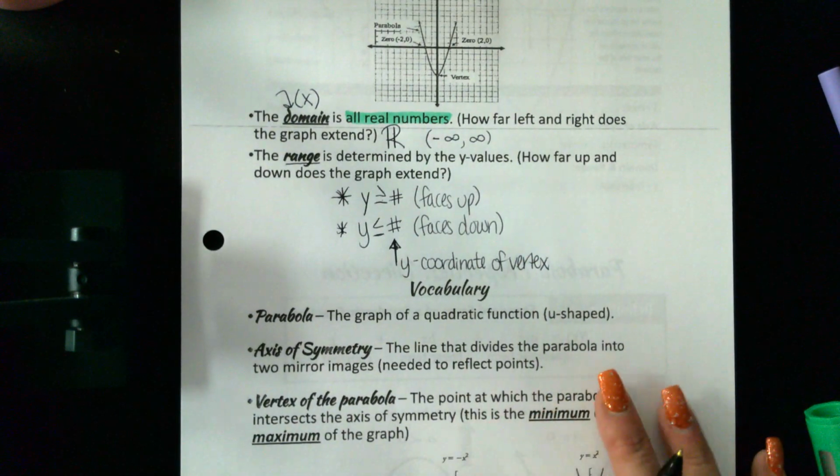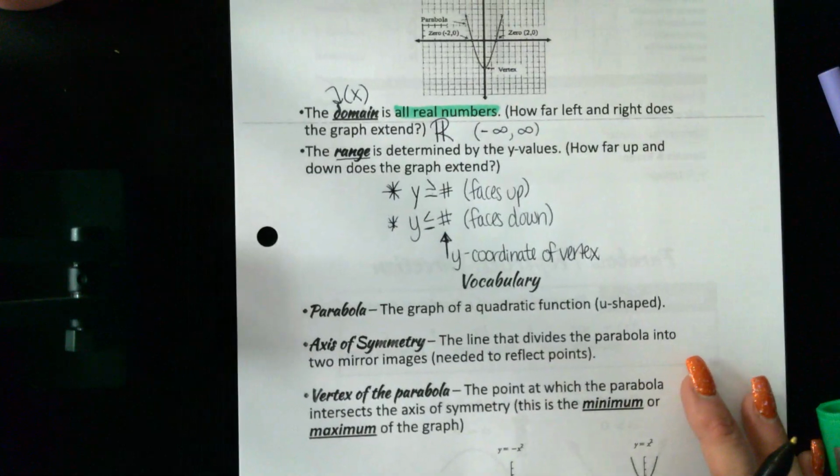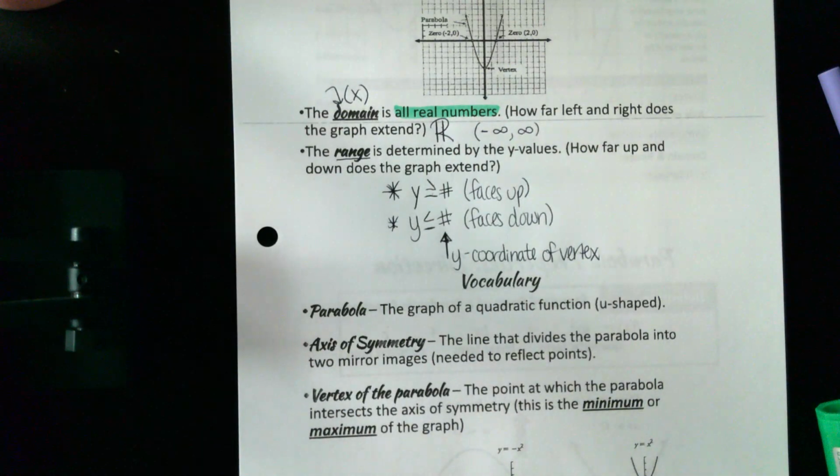And I definitely suggest anything that I am writing down on here, you are going to want to write down, because you're going to be able to refer back to these notes when you're doing the practice page. You can't use the notes for your test. You will make your own page of notes for the test.